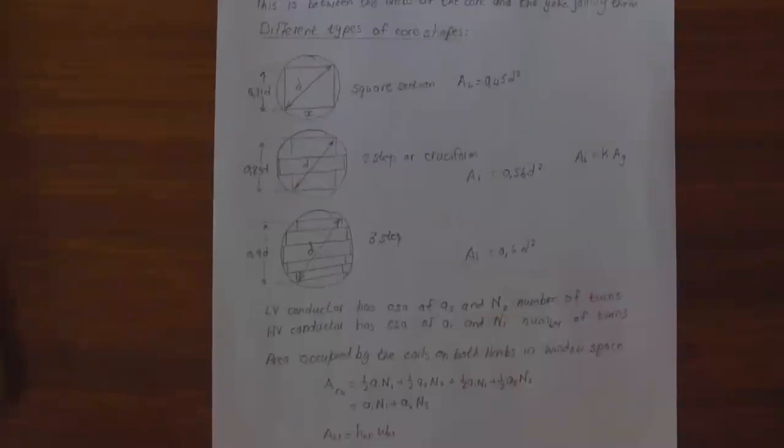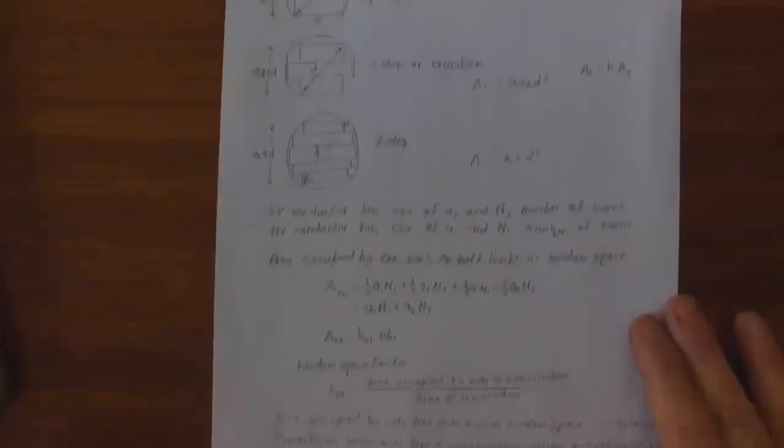For a square section, we have the diameter of the circumscribing circle d, and the side is then 0.71 d, and the area of the iron is 0.45 d squared. If we have a two-step or a crucifix form, then the width becomes 0.85 d, and the area is 0.56 d squared. And so on for a three-step, we've got 0.9 d, where the area is 0.6 d squared.